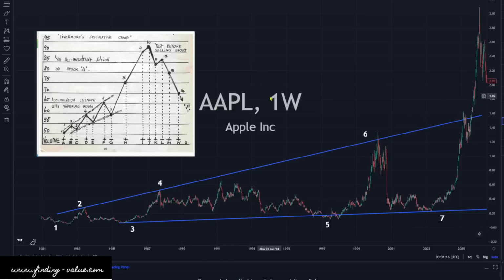So I've got Apple in here, and I've got the Livermore Accumulation. This is the accumulation cylinder with widening mouth. There's 7 points in this accumulation cylinder: 1, 2, 3, 4, 5, 6, 7, and it's an increasing cylinder just like this.